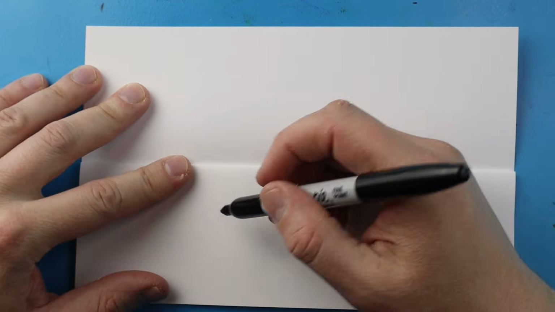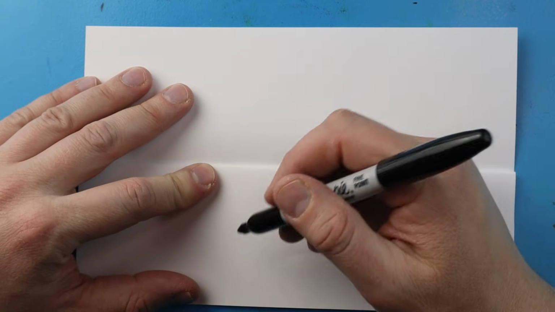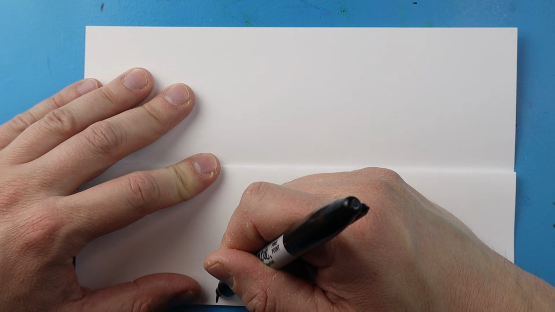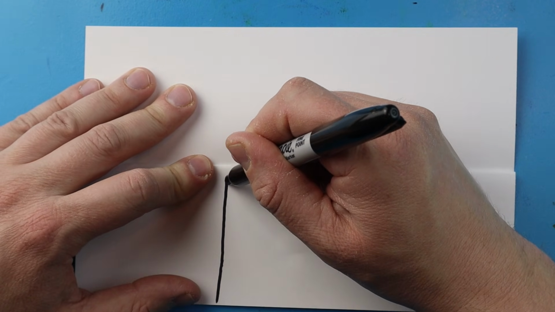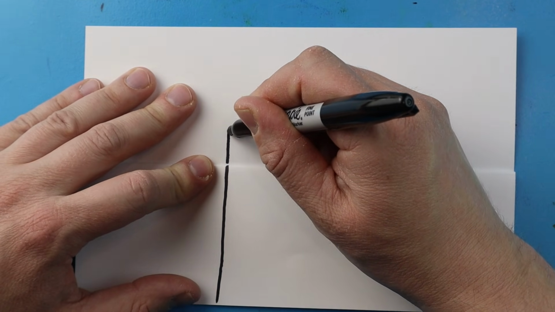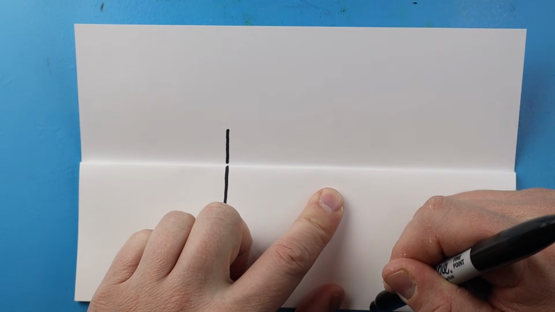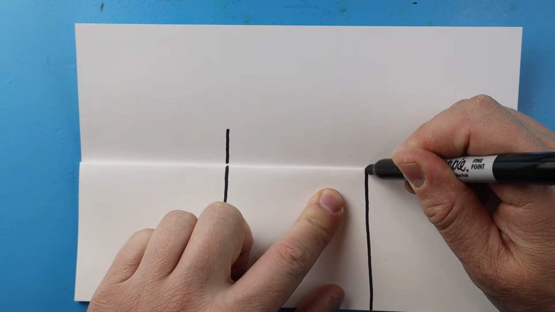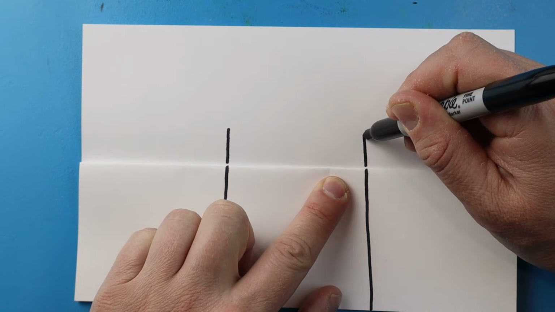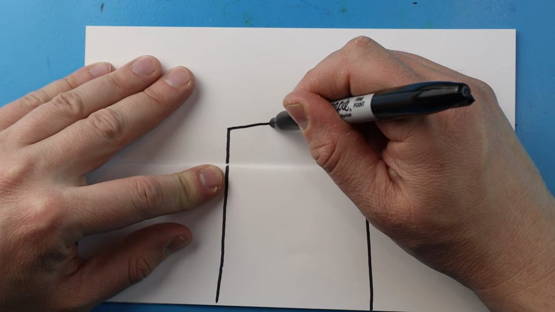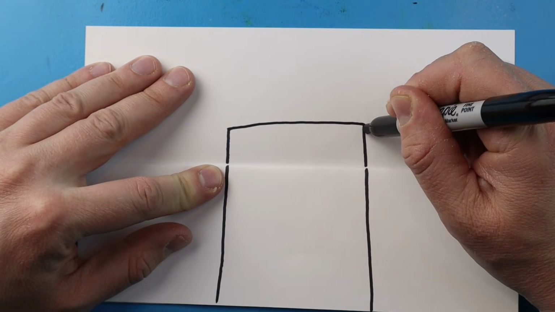Now to start off with this, let's begin by drawing our Nether portal. So I'm going to start right here at the bottom, and I'm going to begin by making a line that's going to come up. It's going to go above the fold like this. Then I'm going to do the same thing here. We're going to go up, and we're going to go above the fold. Then we're just going to come across here.